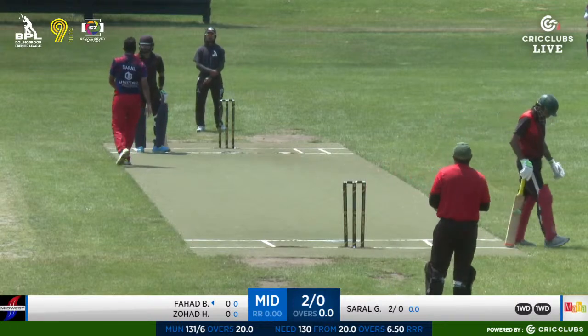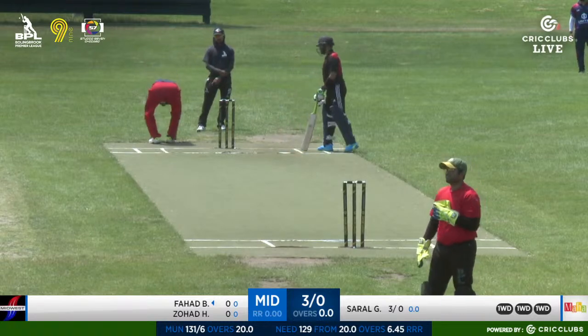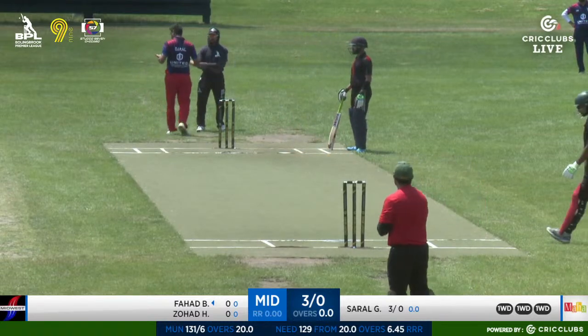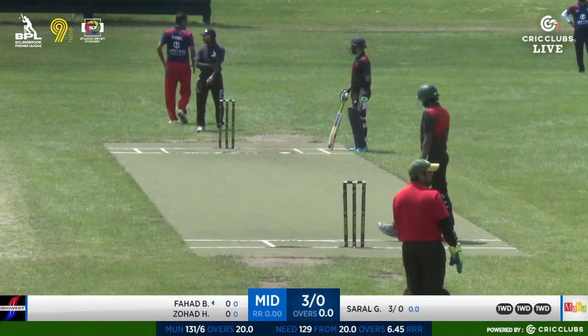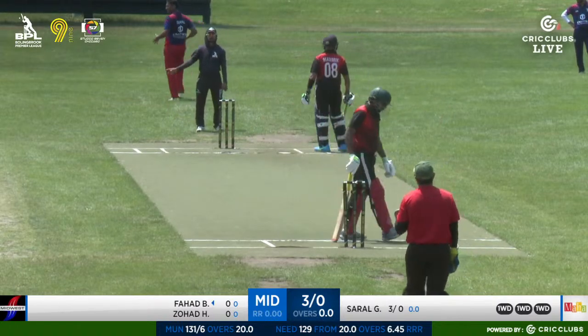It's so hard on strike, they've got to get the thing on. Scorer! Zohad, strike with us. Just getting our score up to speed.